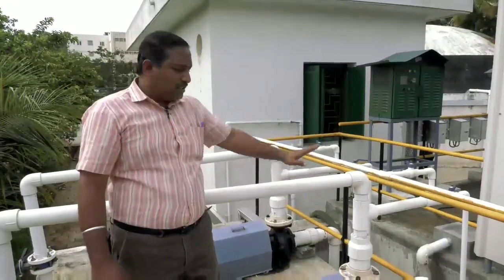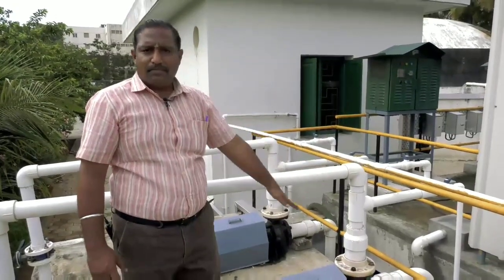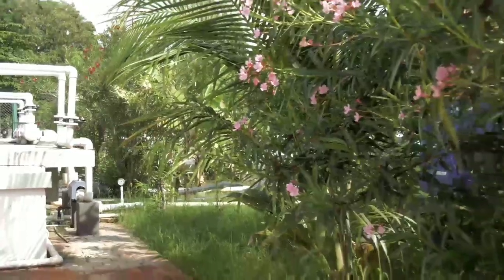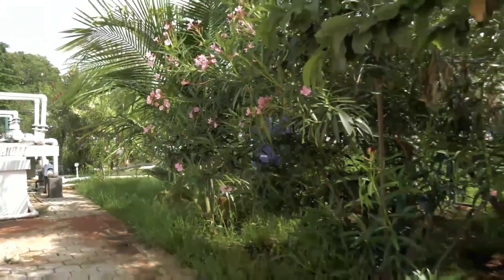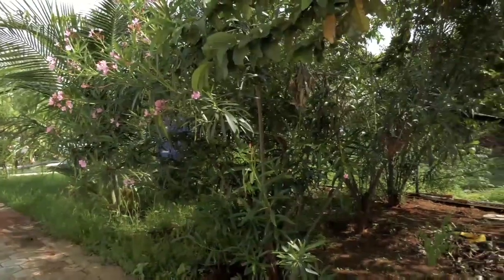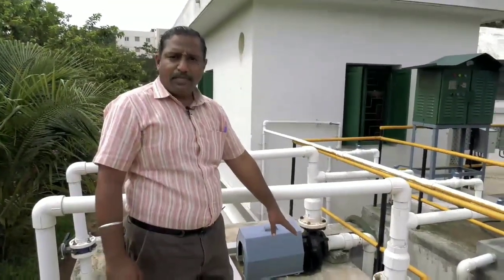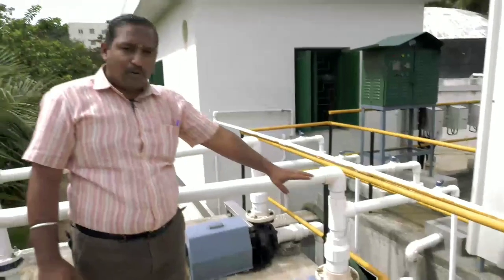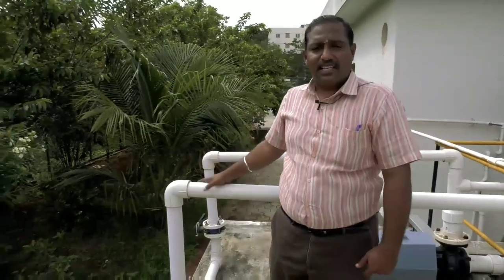So here you can see this is the final treated water sump, from which it is pumped to different gardens present inside this institution. So with the help of these pumps, right, this pump is a monoblock pump, the water present in this sump is transported to nearly 2 kilometers inside this campus for different purposes. One is toilet flushing purpose, and at the same time mainly it is used for various gardens present inside this institution.